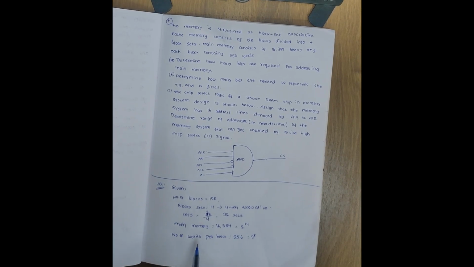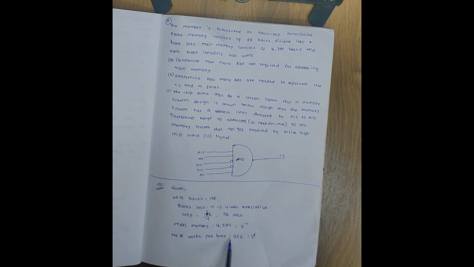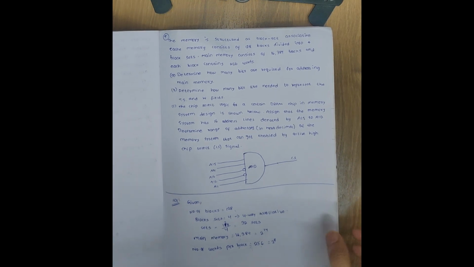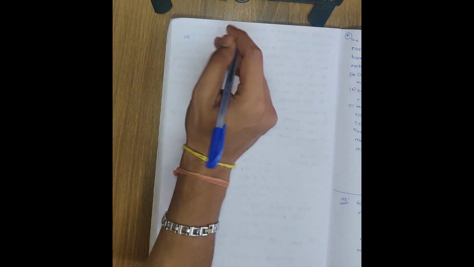We have to find the number of words. For one block, the number of words is 256, right? But total blocks are 16,384. So if you multiply these, we will get the number of words. If we get the number of words, then we can write it as 2 power something, and that will be the number of bits. Okay, so let us find. What do we need to find? The total number of words.